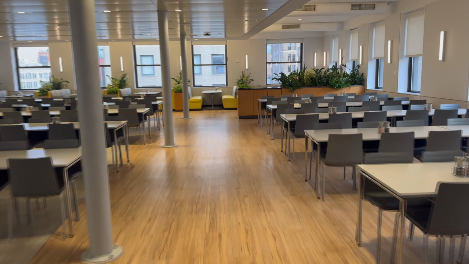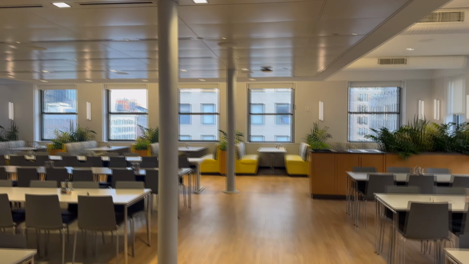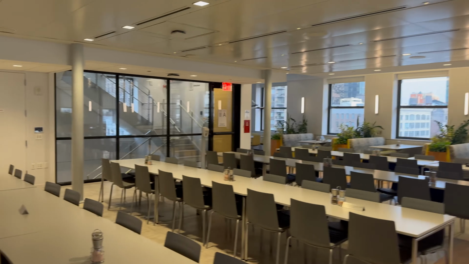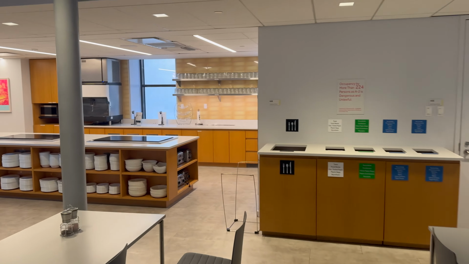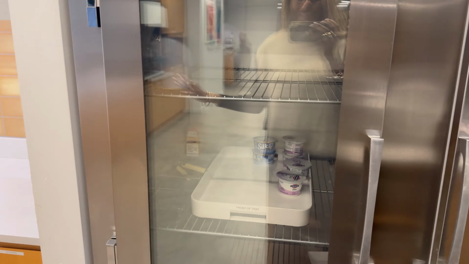If you prefer to sit at a booth rather than a table, which I like to do because you can take in the sun, then you can. And then along this way is the rest of the kitchen area. So you've got this big fridge, which they keep stocked full of fruit and yogurt again, and also some juices, but it's the holiday season, so it's not there.